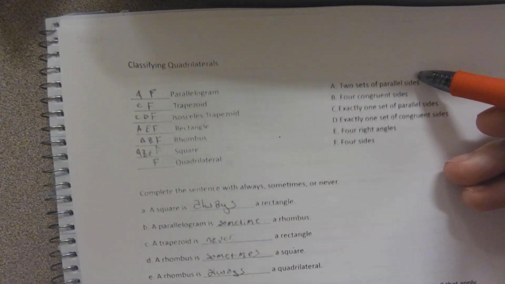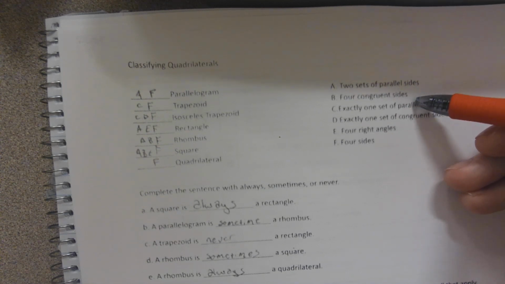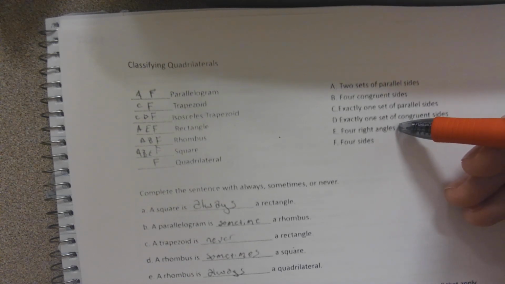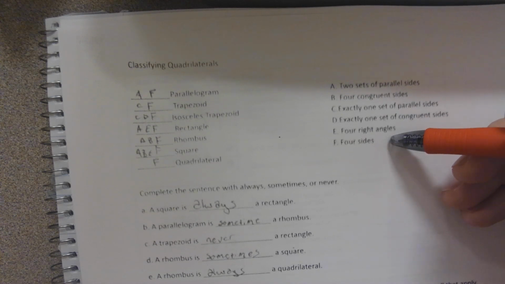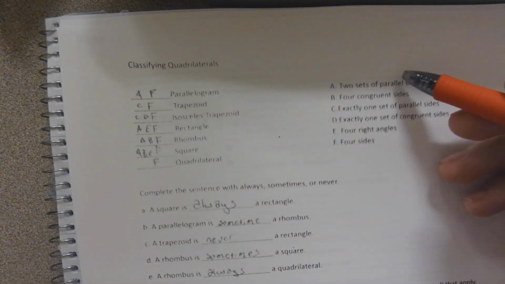Rhombus? Two sets of parallel sides? Yes. Four congruent sides? Yes. Exactly one pair of parallel sides? No. Exactly one set of congruent sides? No. Four right angles? No. And four sides? Yes. Sorry, I skipped rectangle.